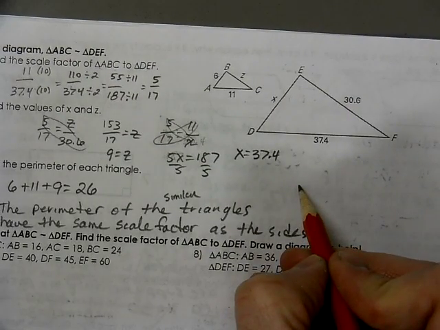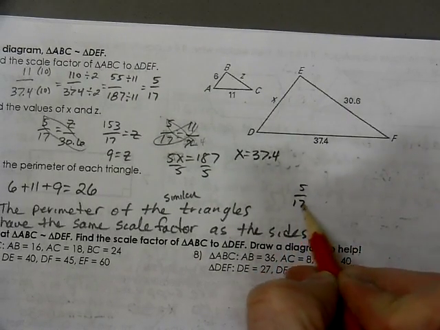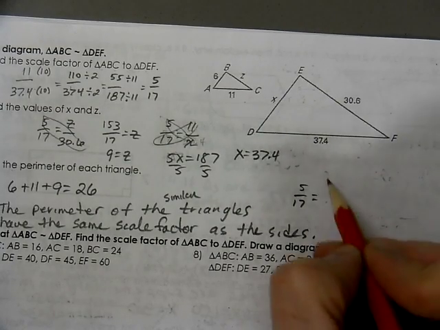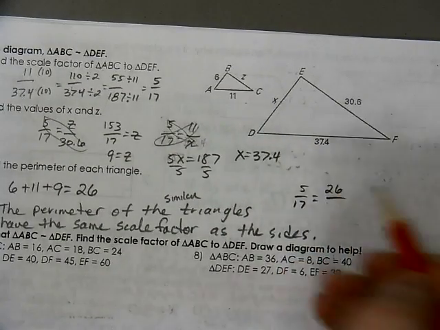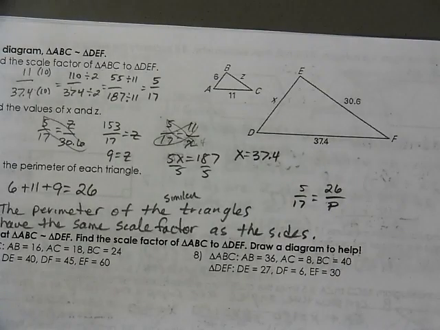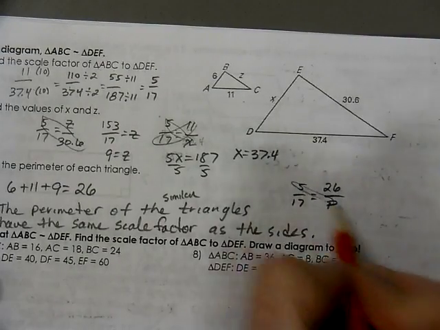So if we know that 5/17 was our scale factor, we can put 26 up there in our perimeter of the larger one on bottom.